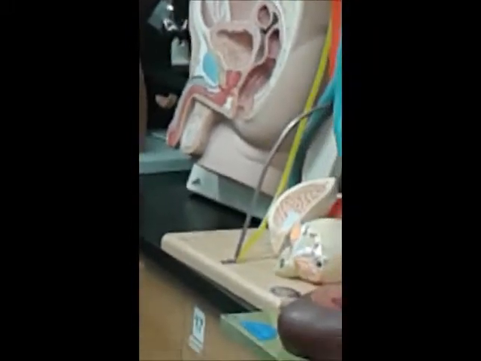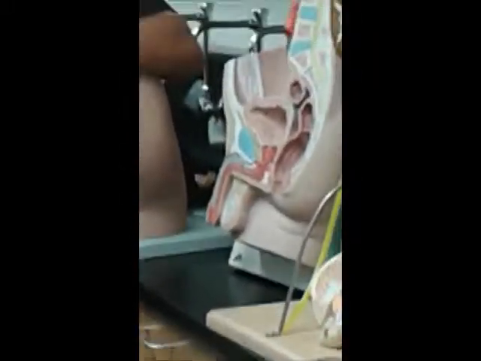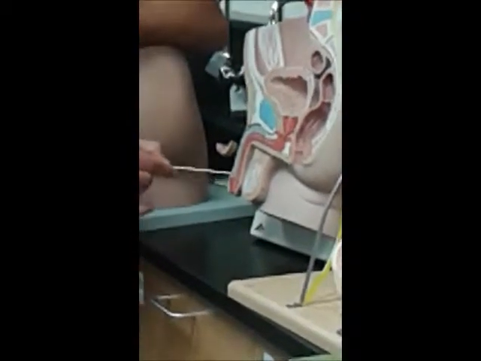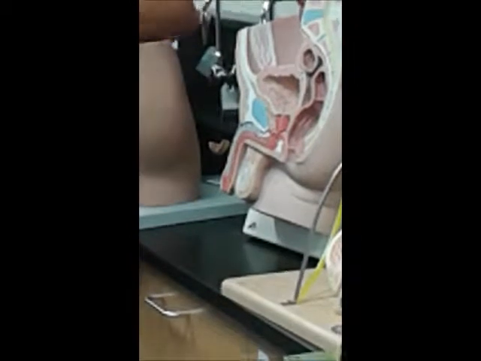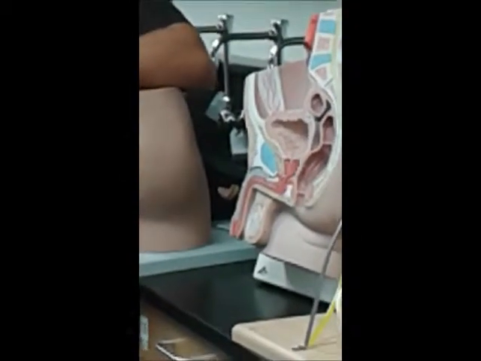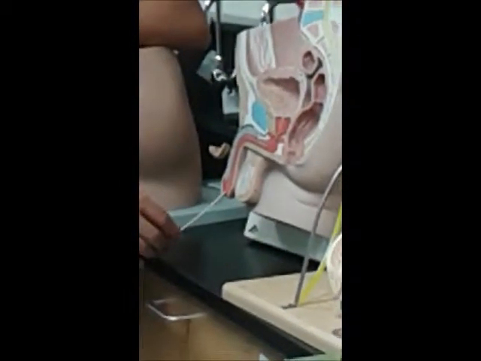Through the parasympathetic, you have erection. Through the sympathetic is where you have ejaculation. Now, the end portion of the penis is called the glans of the penis. The skin around it is called the prepuce. And the external urethral meatus.